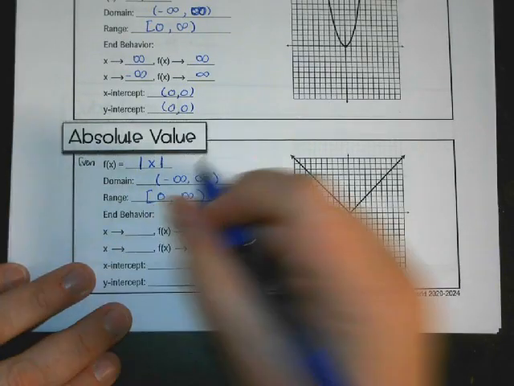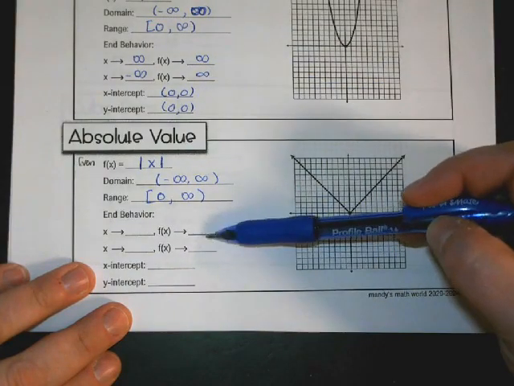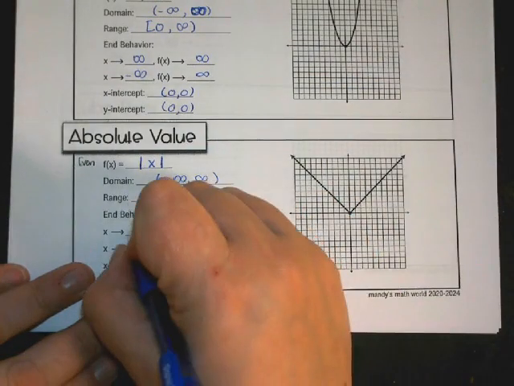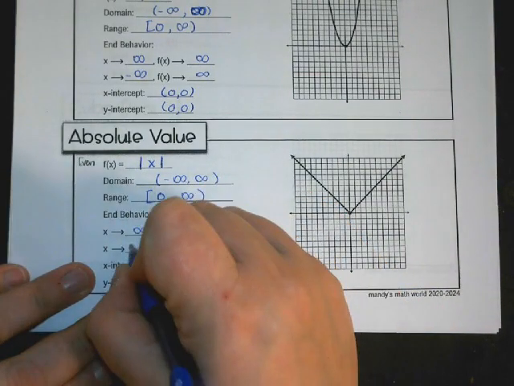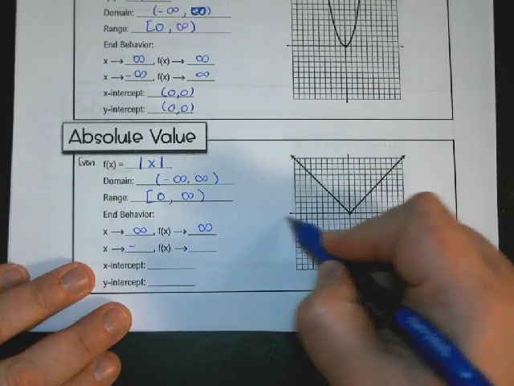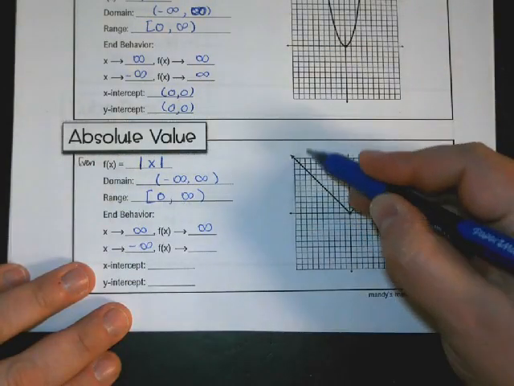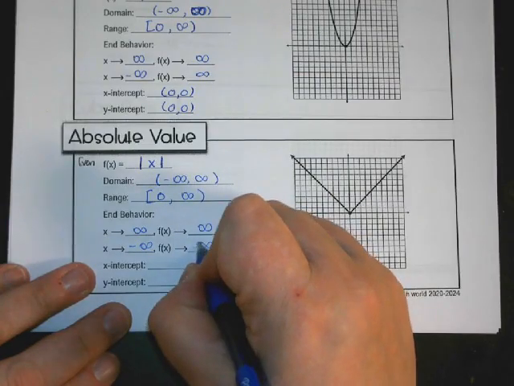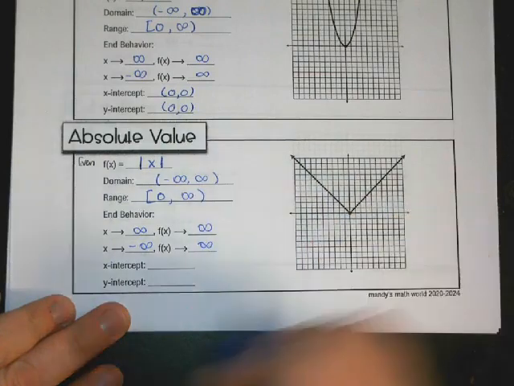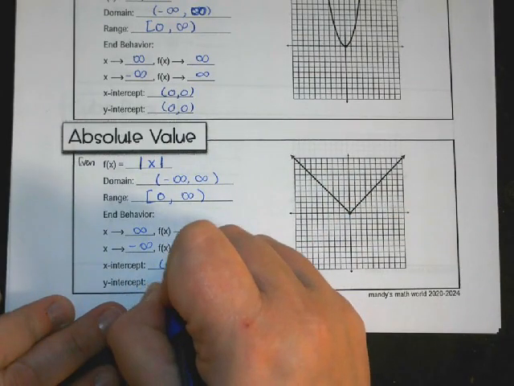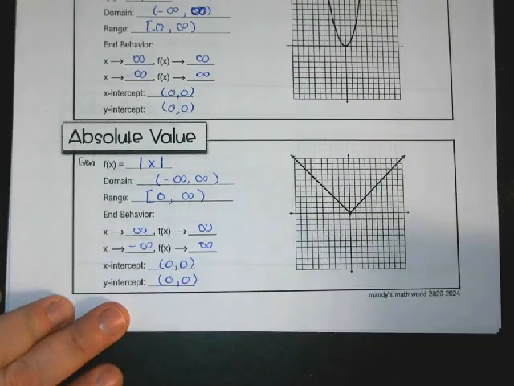So that means that my end behavior is also going to be the same as quadratic. So that'll be positive infinity, and then as I try to approach negative infinity, my y is going to get increasingly positive, so that'll be positive infinity. I cross both axes at the origin, so that'll give me 0, 0 and 0, 0.